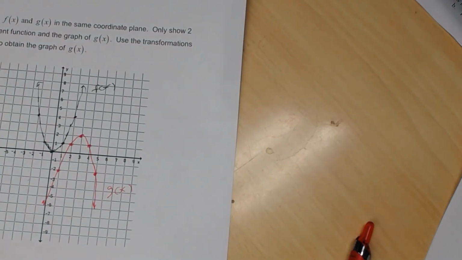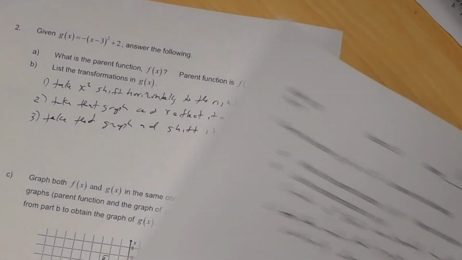All right, so that is the key to worksheet 2.5, part 1.